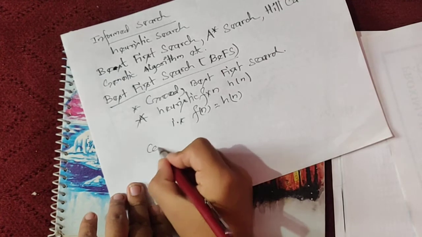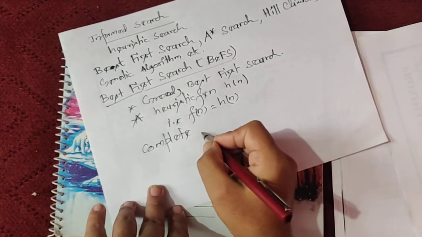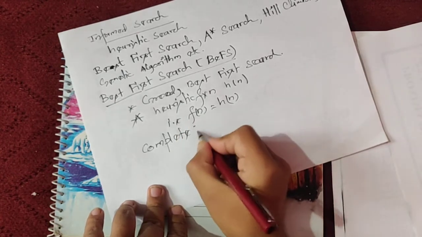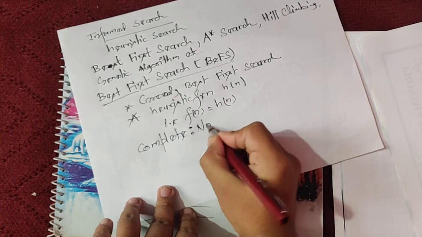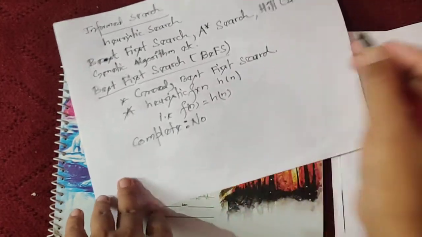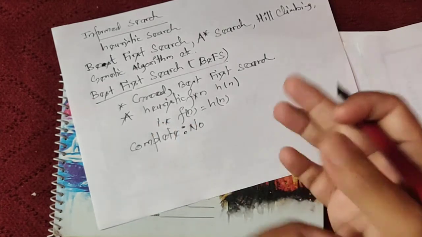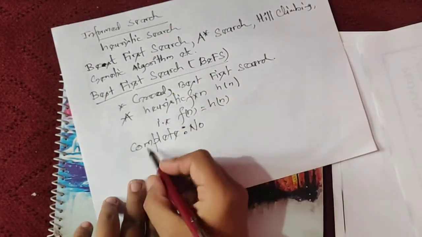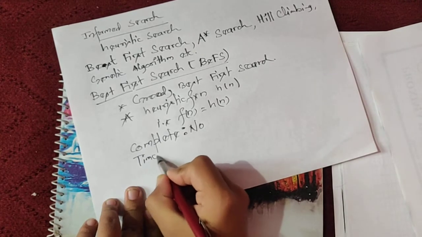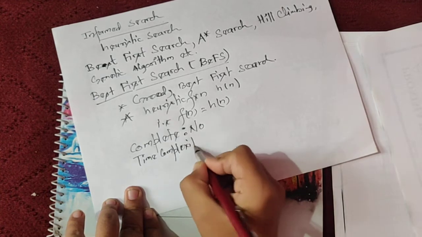Now we are discussing the performance measure parameters. Completeness: best first search is not complete, as it can get stuck in a loop of the given search tree.